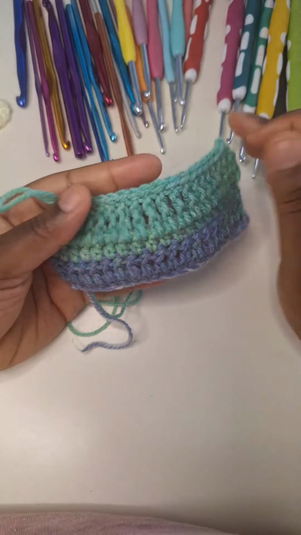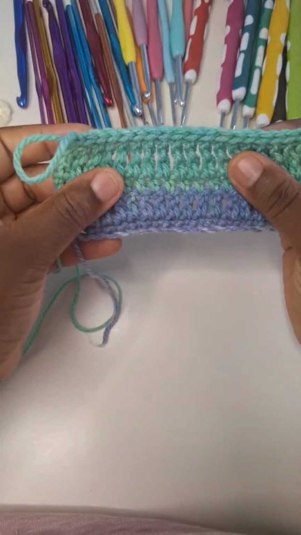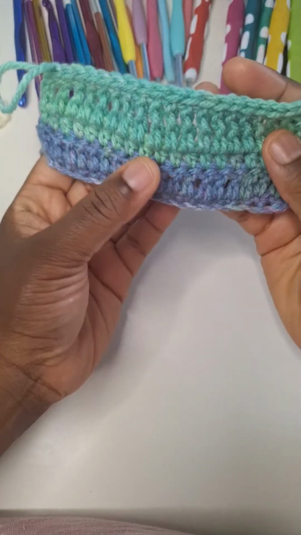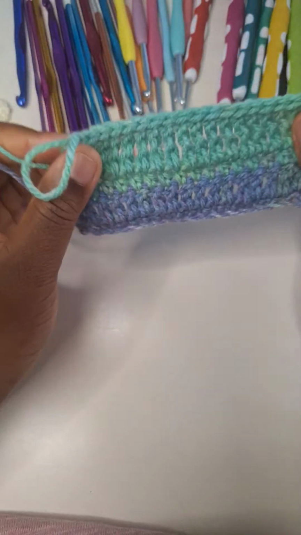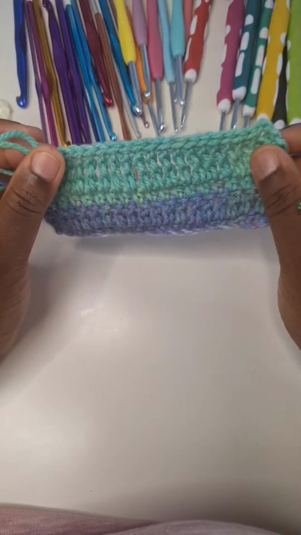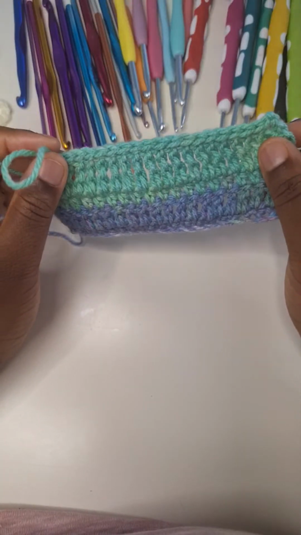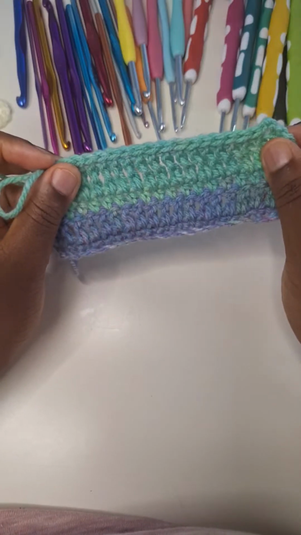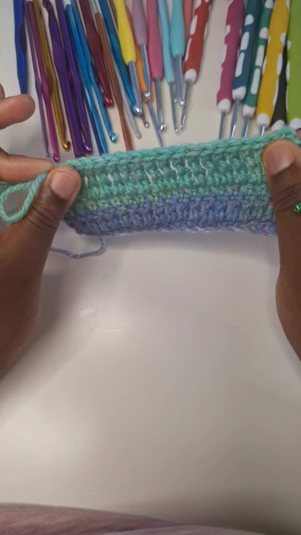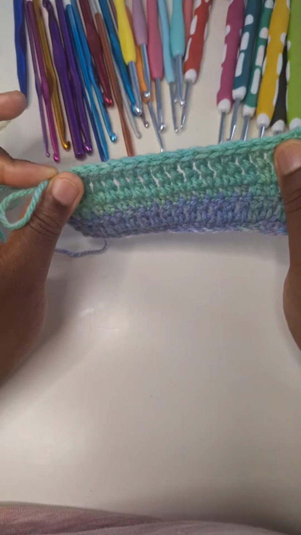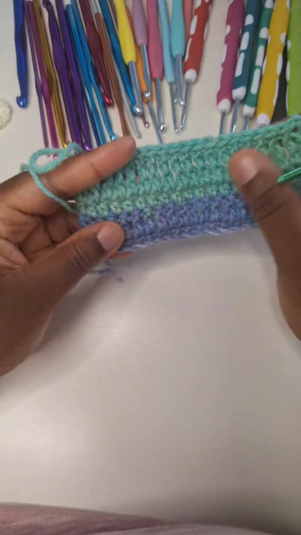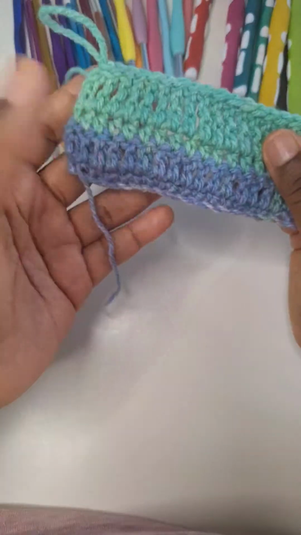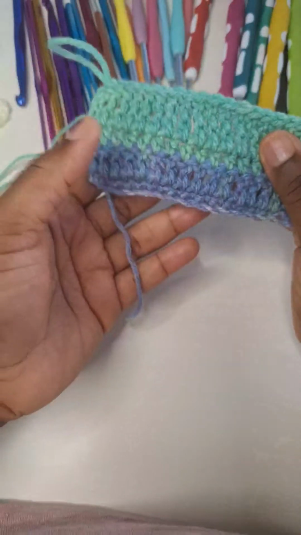I'm going to do a quick comparison between these five stitches. We're going to start with a slip knot. A slip knot does not have any height. The fabric density is very tight, and it's best for joining and edging. Now we go to single crochet. Single crochet is very short and dense, and it's best for toys and bags.